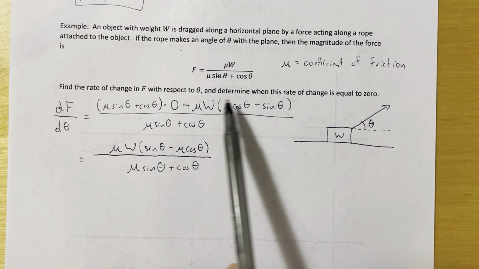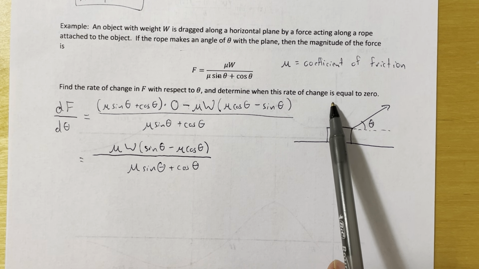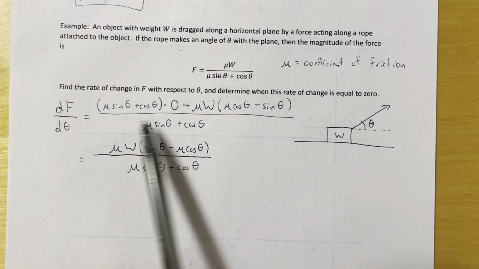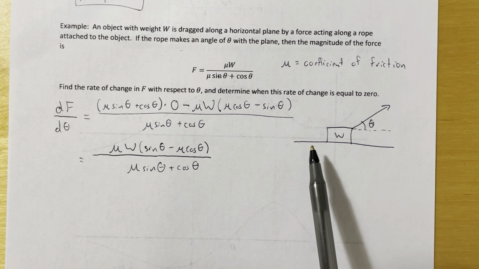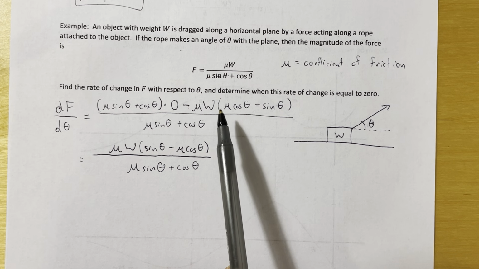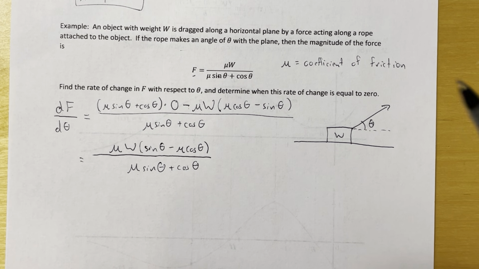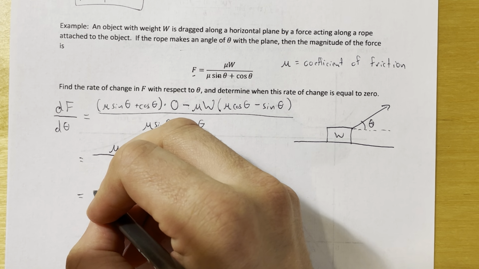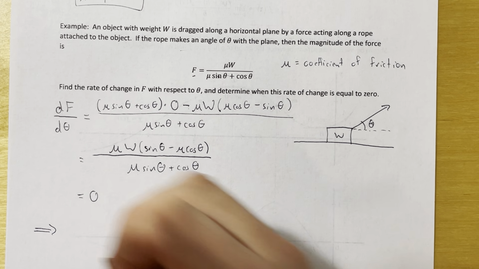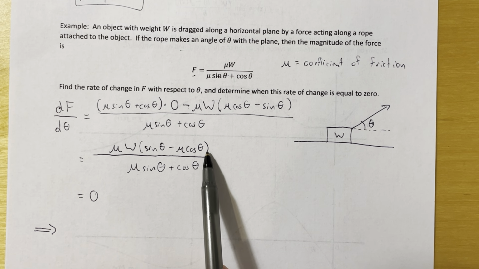What do I need to do now? I need to determine when this rate of change is equal to 0. Remember, when a rate of change is equal to 0, that implies that the function is constant. It implies a horizontal tangent if we're looking at the graph, but it also implies that there's no increasing or decreasing trend. We're actually going to prove that more thoroughly later. But if I were to set this thing equal to 0, then that implies that my numerator is equal to 0.